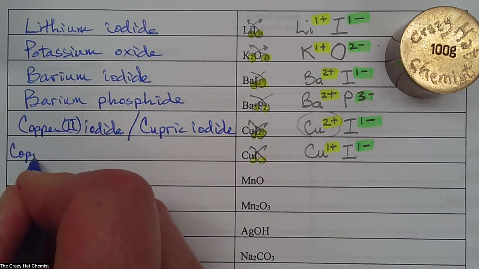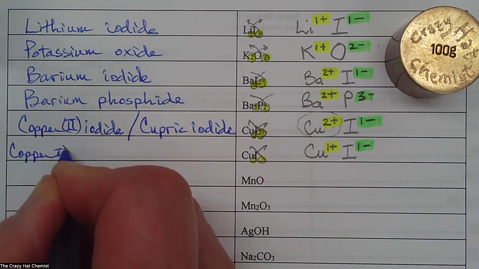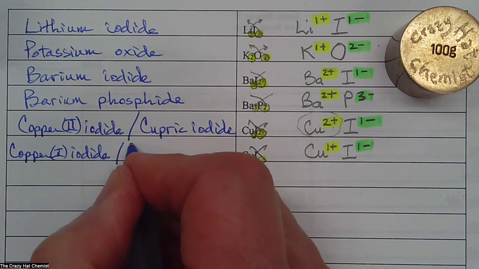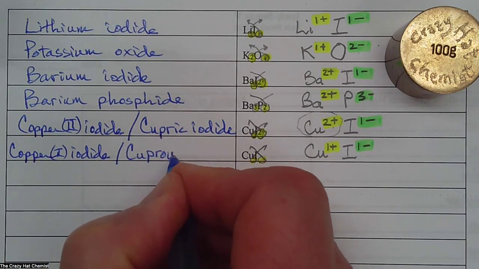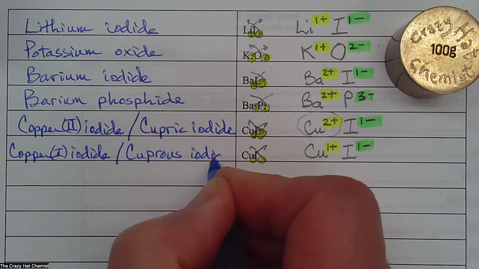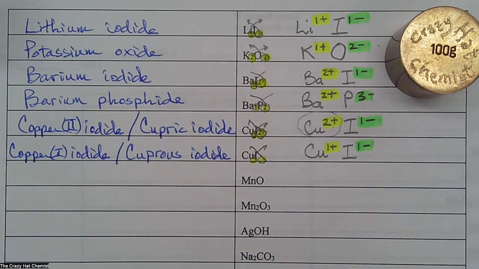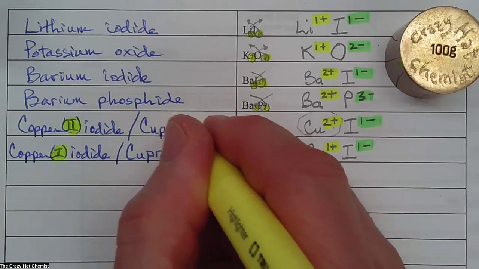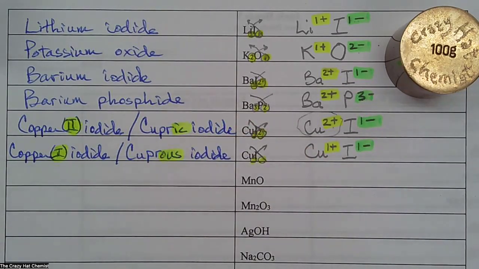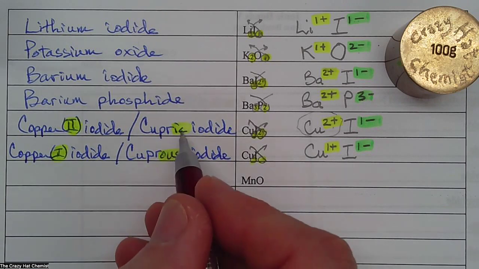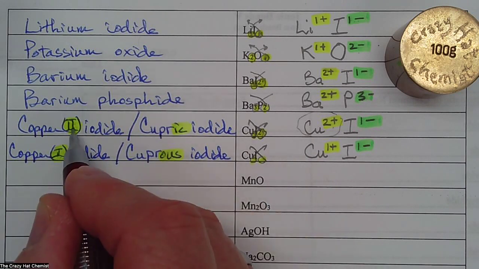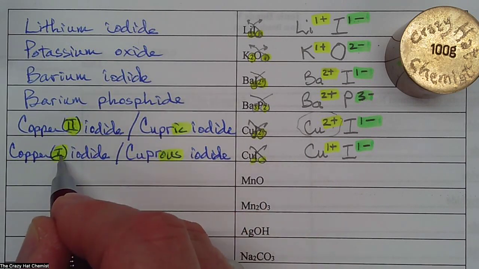So copper Roman numeral 1 iodide, or alternatively, cuprous iodide. Notice that there's a small difference, but very important difference between the two right here. And that is we have the Roman numeral, or we have the ic and the ous. And if you haven't yet discovered this already, the ic is for the higher charge, the ous is for the lower charge. Ic does not mean Roman numeral 2, and ous does not mean Roman numeral 1.